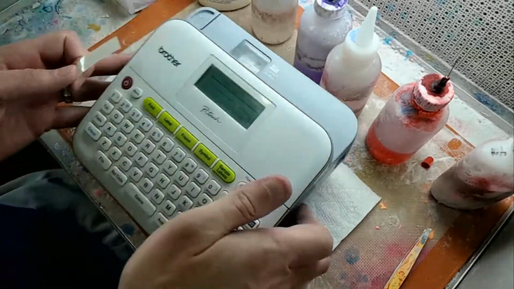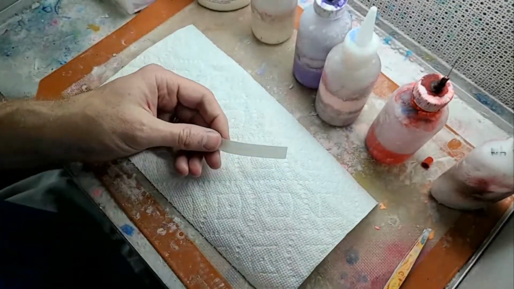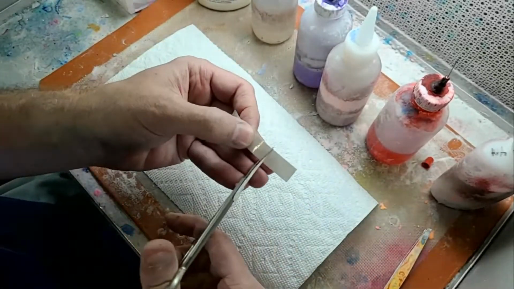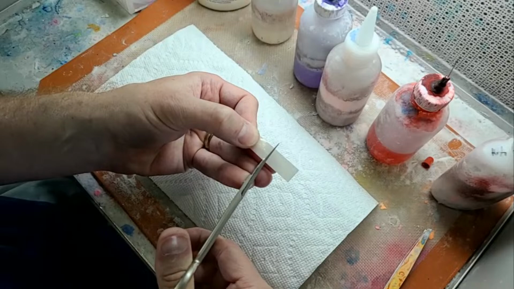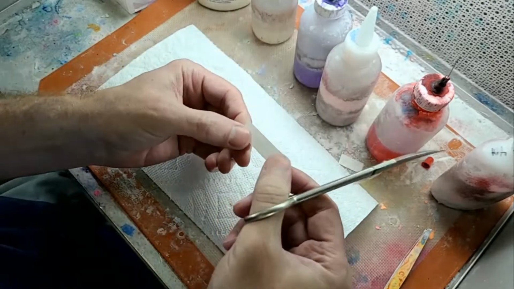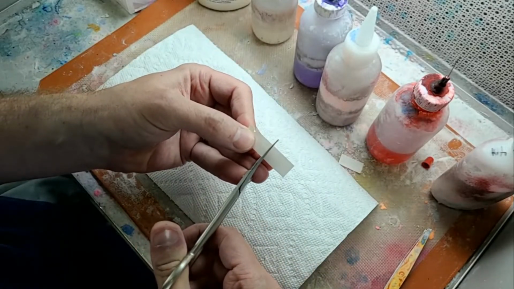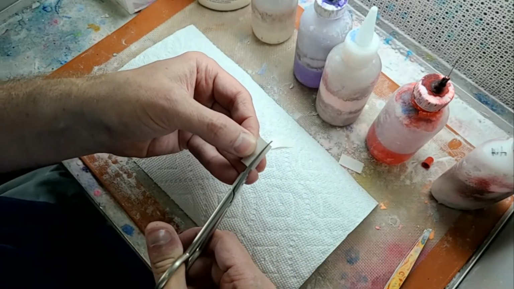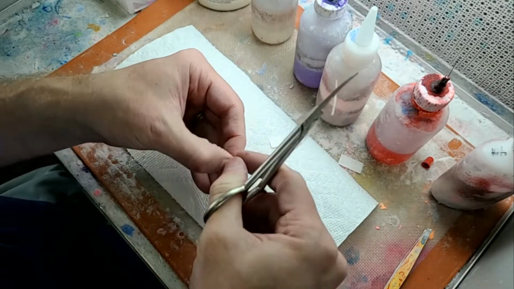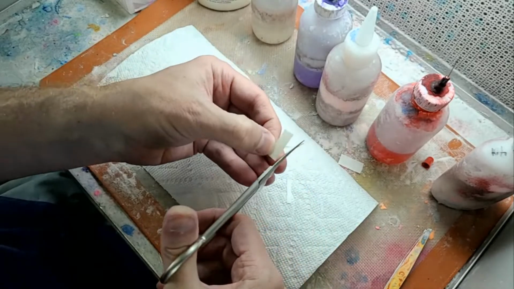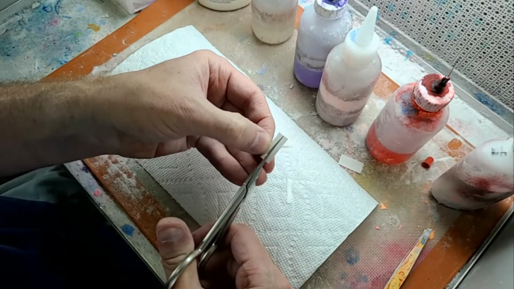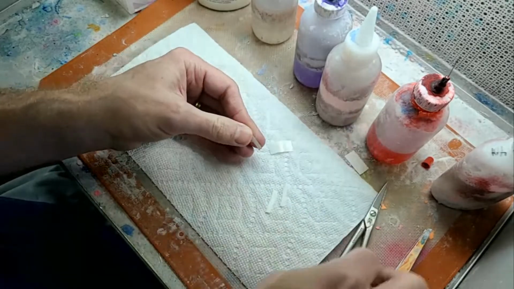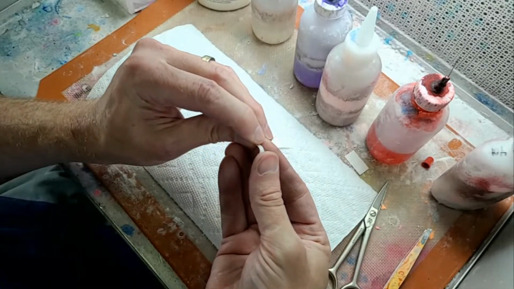Now, one thing I've done is I've switched from the black ink to white ink, and it just shows up so much better on more of the colors that we have, especially when I do black. The white really looks good. The only time it doesn't show up is when I use white acrylic, but this still shows up in the white acrylic, whereas if I was using the black, it would be different, because the whites are so different. So then I just cut this.